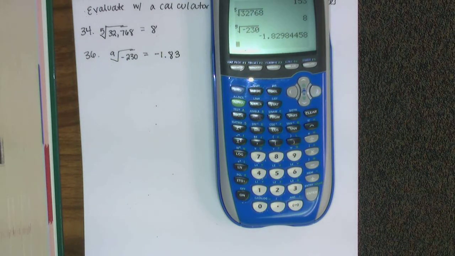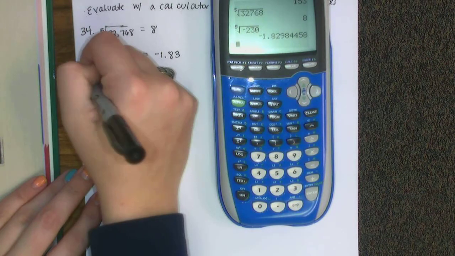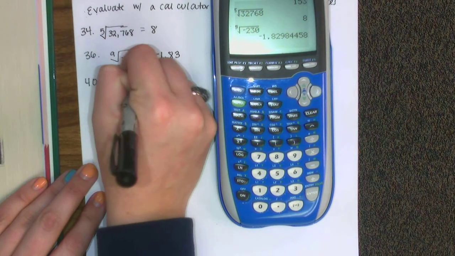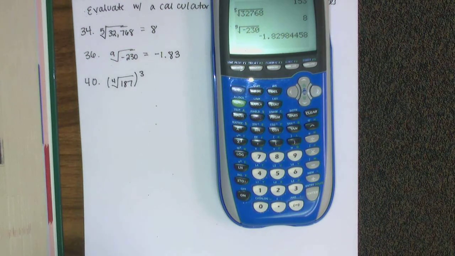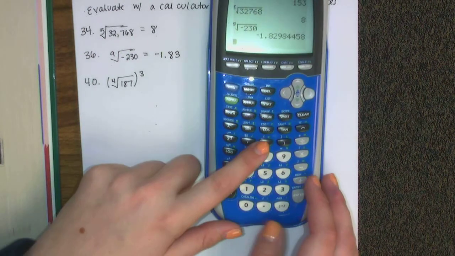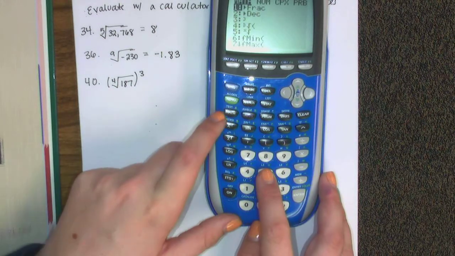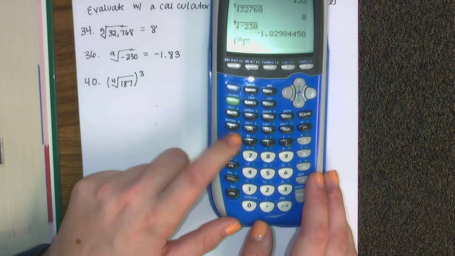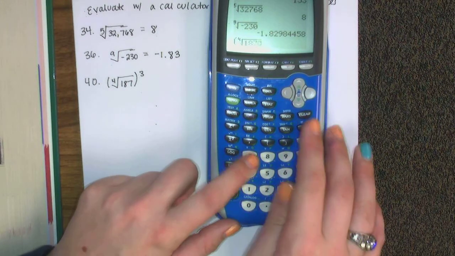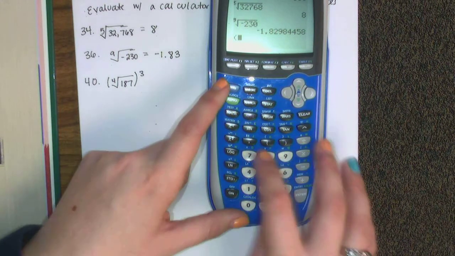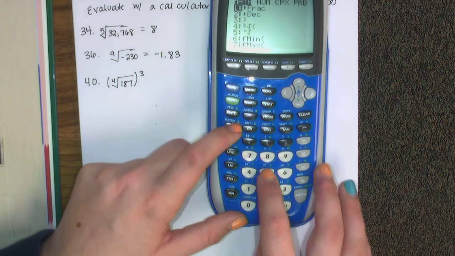And then the last thing that I'm going to show you here, actually I need to do 2 more. So we're going to do number 40, the fourth root of 187 and all of that cubed. This is where it's really important that you keep up with your parentheses. So I'm going to start with a parentheses, and I'm going to hit math, the number 5 to bring up the root that I want, and I'm going to do the fourth root of 187. Oops, I just accidentally cleared that. So let me do that again. Parentheses, and then the fourth root of 187.